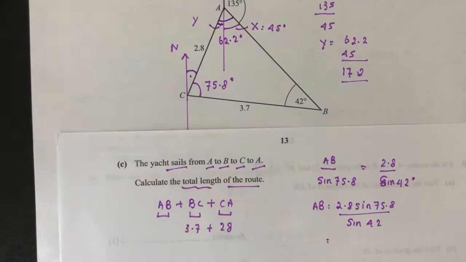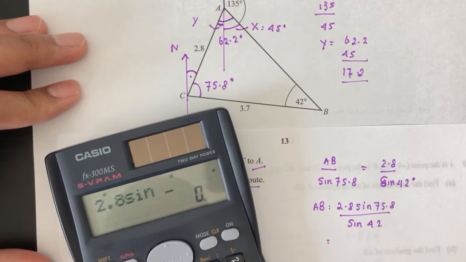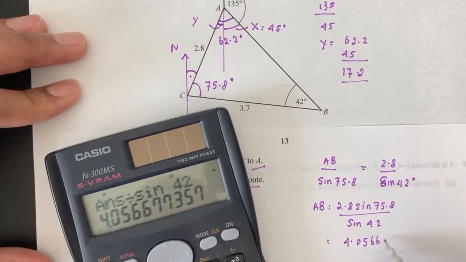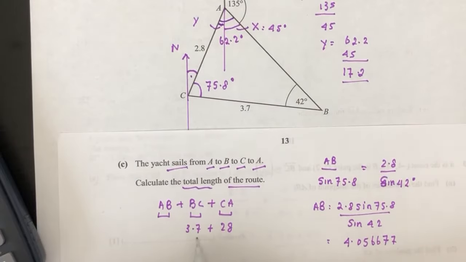So let's simplify. What do we have? 2.8 sine of 75.8 divided by sine of 42 will be 4.056677. With two decimal places, it will be 4.06.